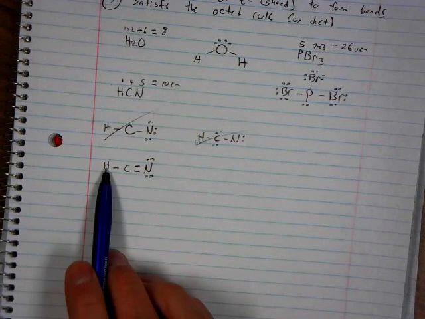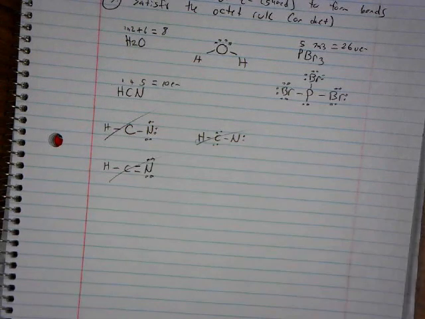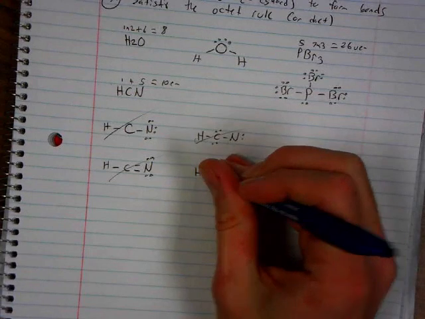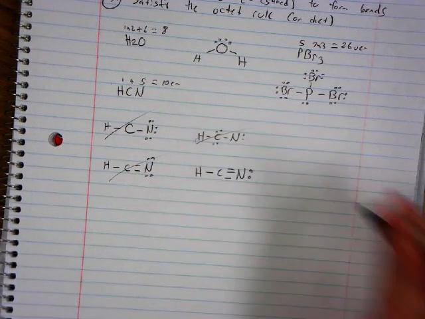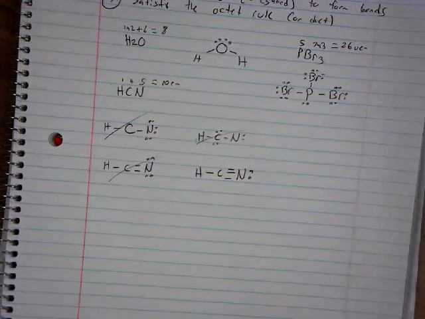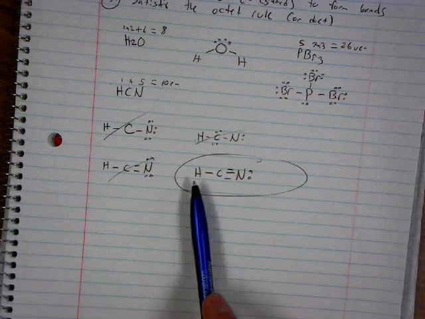That's a better idea. Carbon double bonded to nitrogen, single bonded to hydrogen, because hydrogen can never have a double bond. Agreed? And I'm going to give 2 lone pairs to nitrogen. Have I shown 10 valence electrons? 2, 4, 6, 8, 10. Yes. Does this work? No, carbon only has 6 electrons in this one.